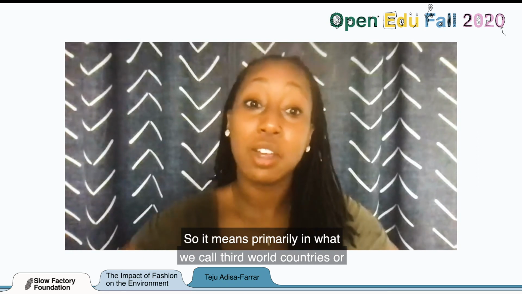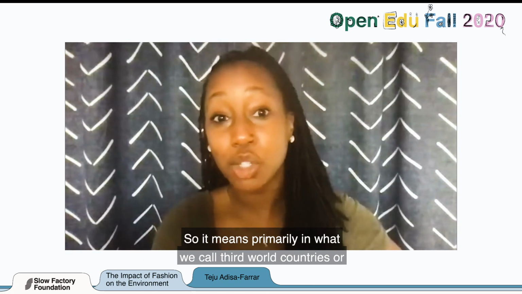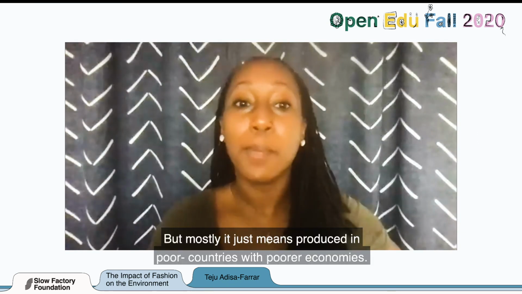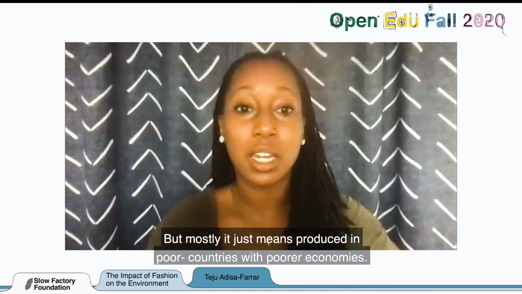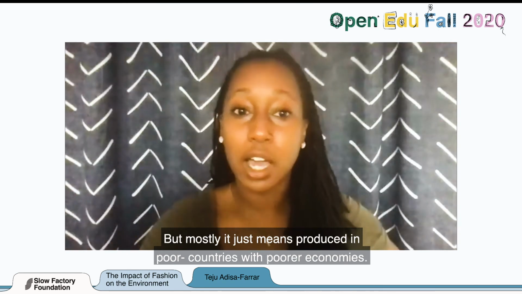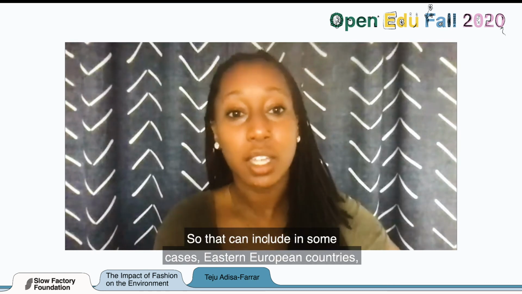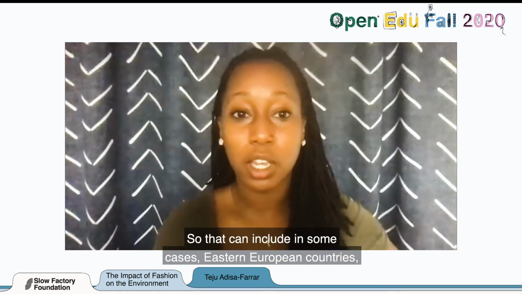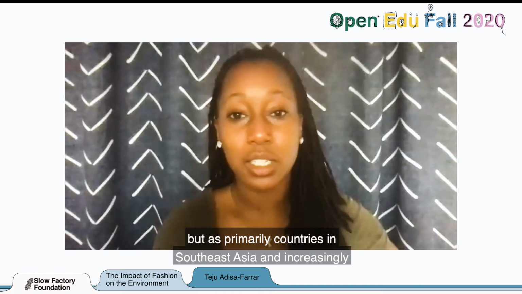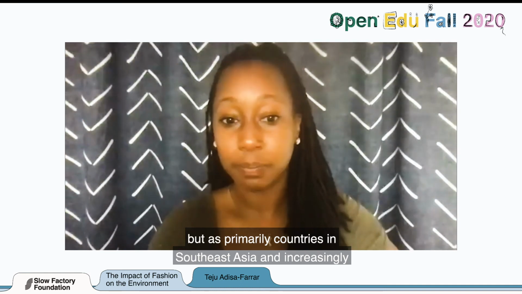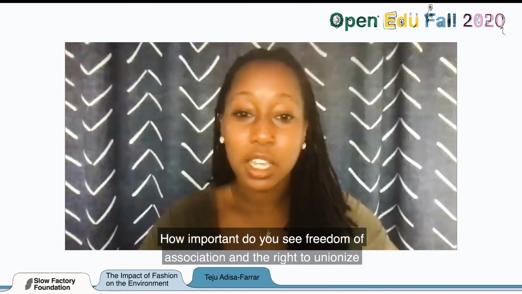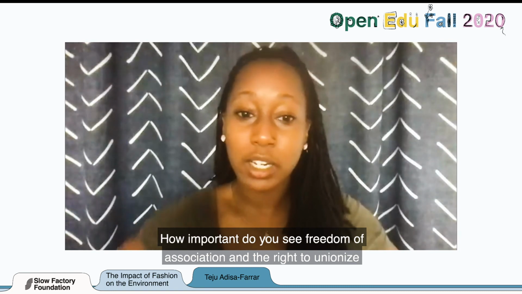So it means primarily in what we call third world countries or what we call the global South, but mostly it just means produced in poor countries with poorer economies. So that can include, in some cases, Eastern European countries, but is primarily countries in Southeast Asia and increasingly in Central and Western Africa.